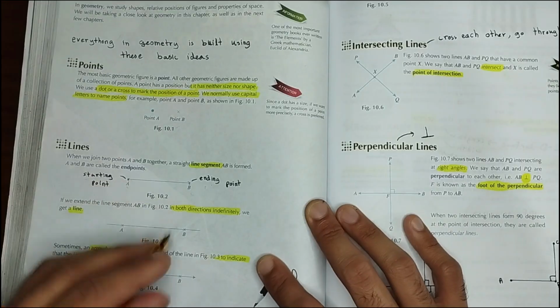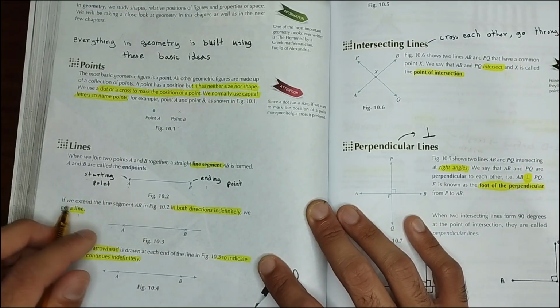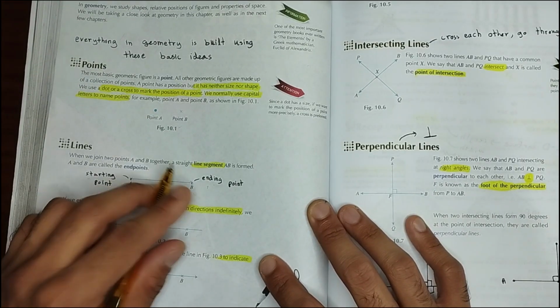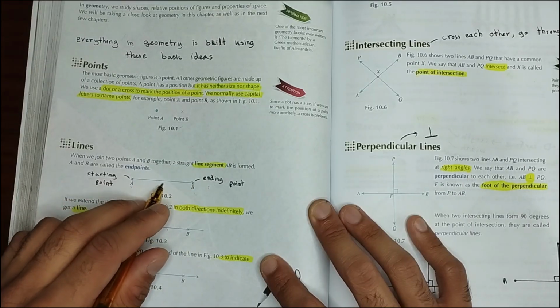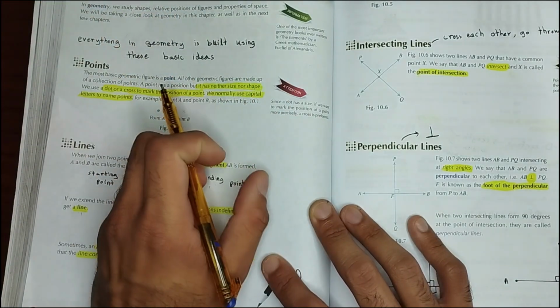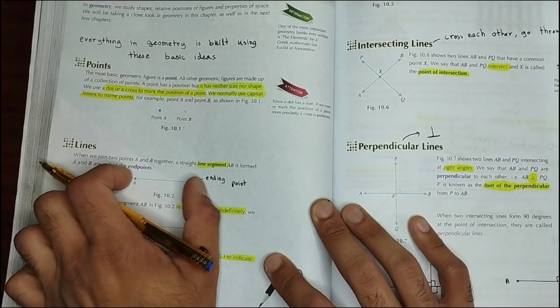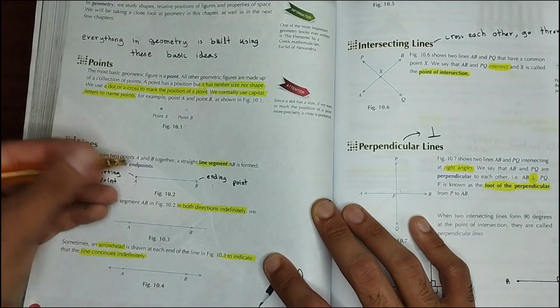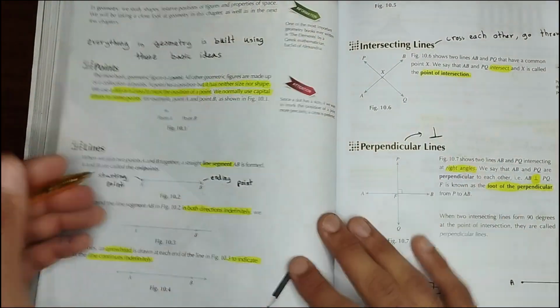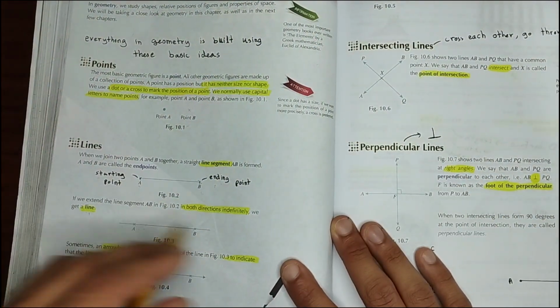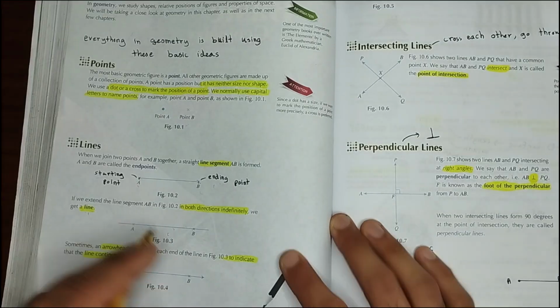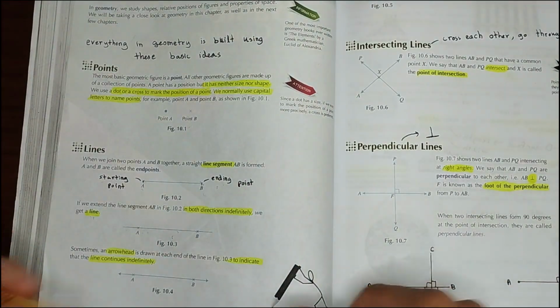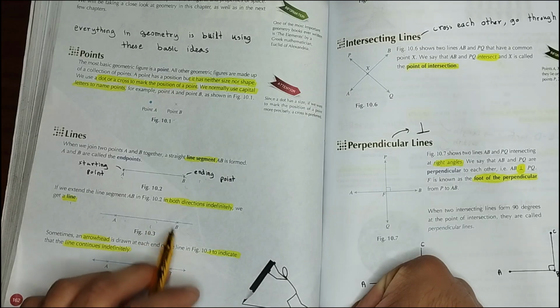This doesn't continue forever, while a line will continue forever. A line segment will never continue forever. So in other words, in simple words, you can measure a line segment because it has a specific length. It stops. It doesn't continue forever. But a line, you cannot measure, because it continues indefinitely, forever, endlessly.